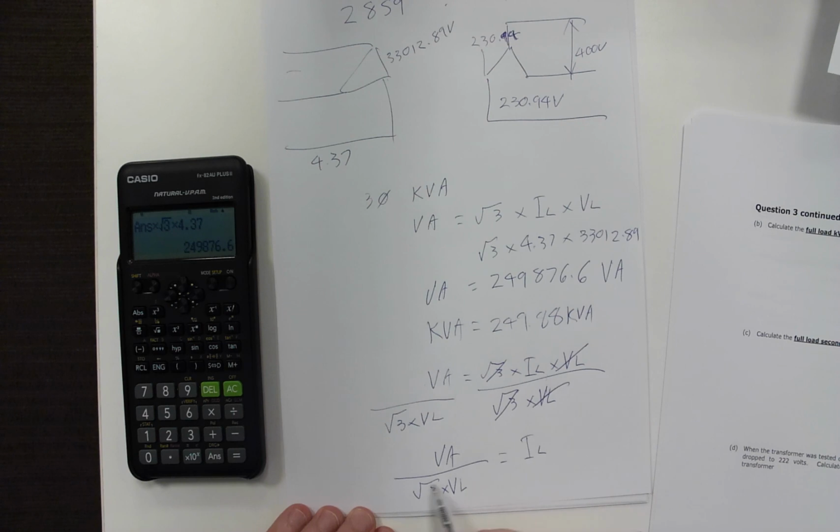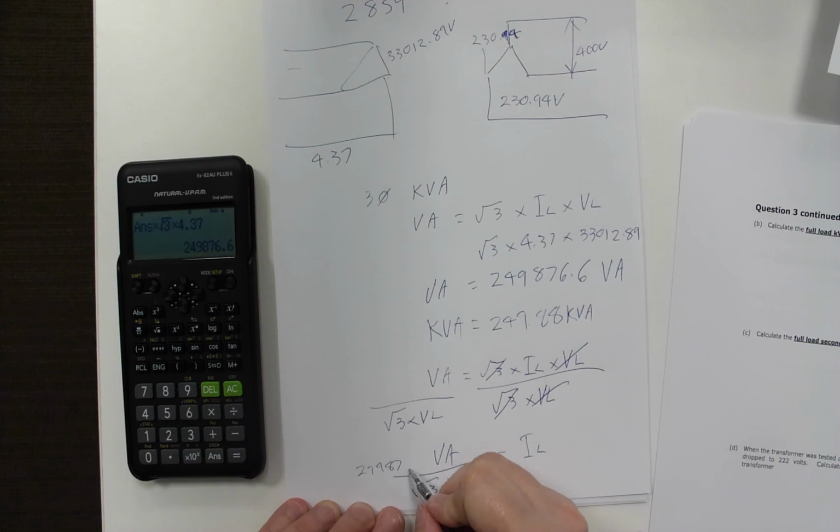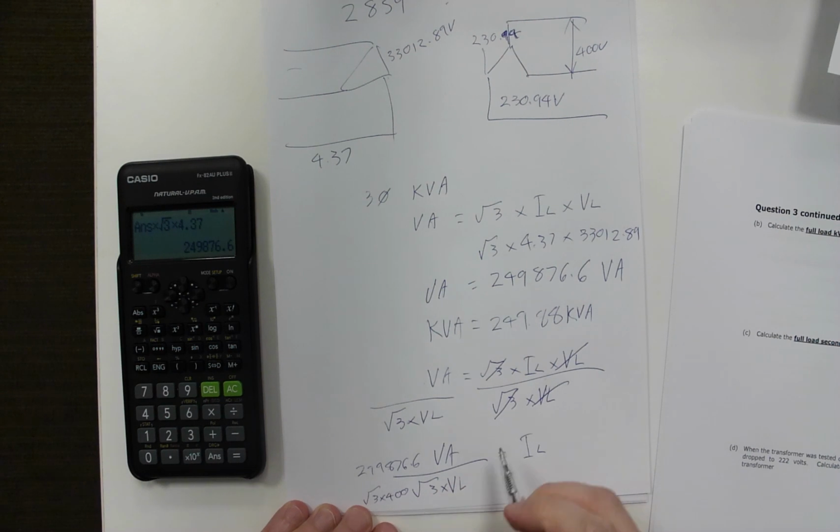We substitute in our values, so our VA was 249,876.6 over our root 3 times 400. Carrying that over, so that's substituting our values there.